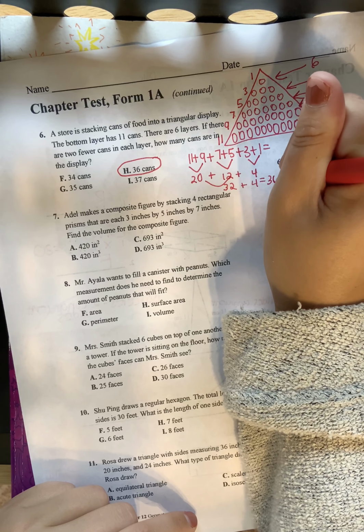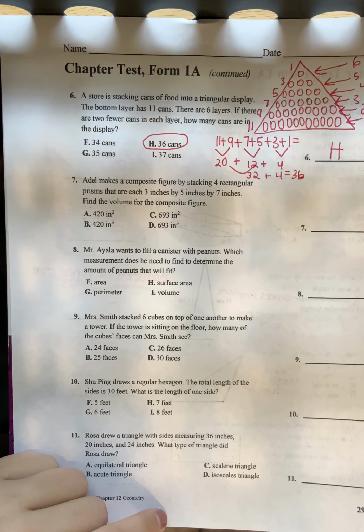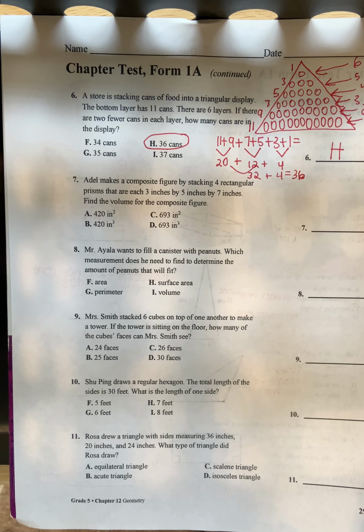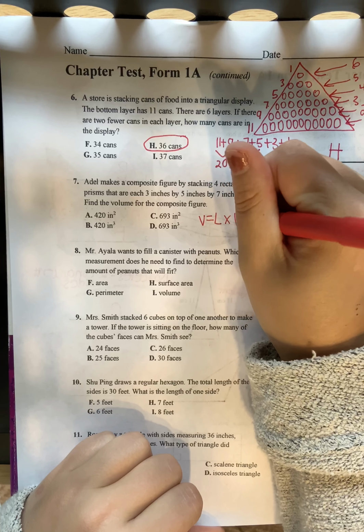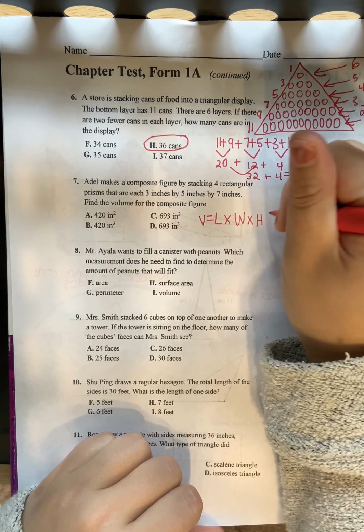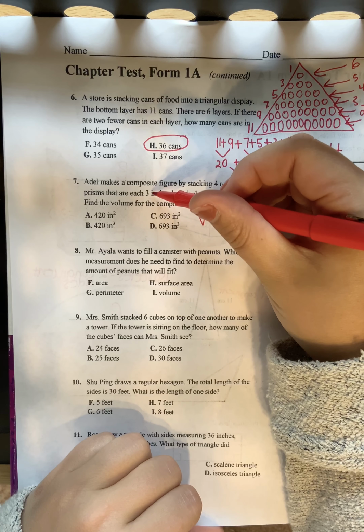36. Okay, number 7. Adele makes a composite figure by stacking 4 rectangular prisms that are each 3 inches by 5 inches by 7 inches. Find the volume for the composite figure. So we know that volume equals length times width times height. So these are obviously our measurements, 3 inches by 5 inches by 7 inches.